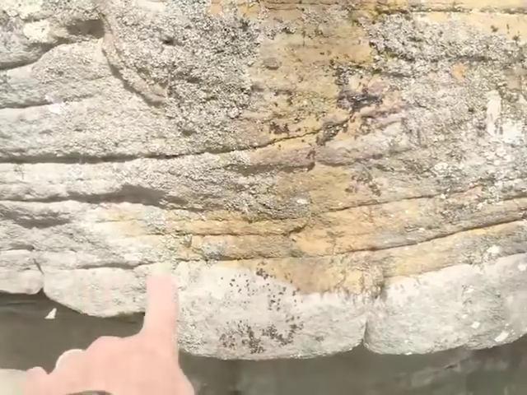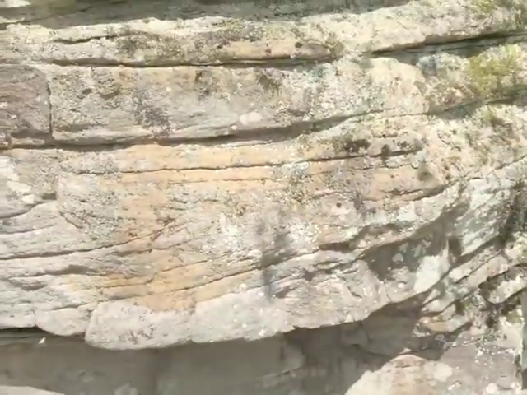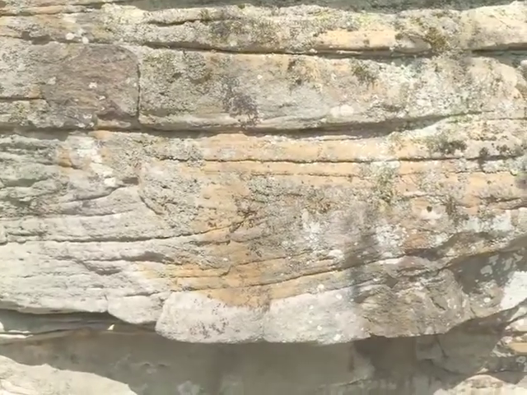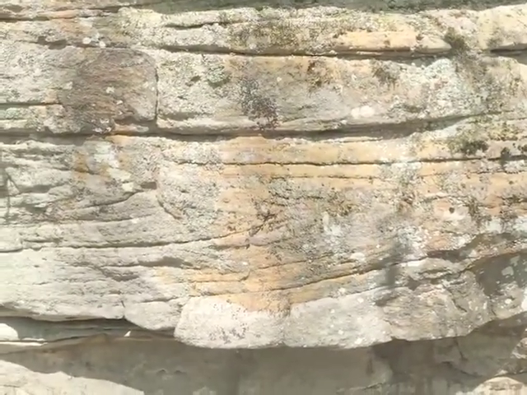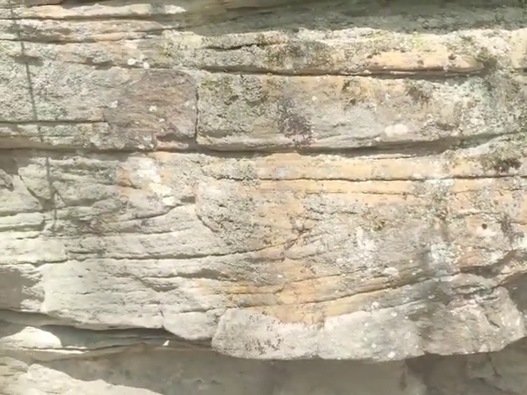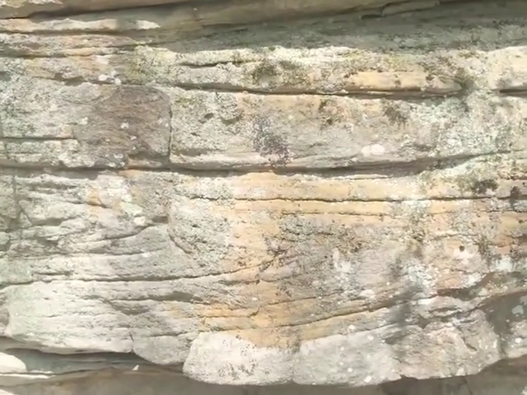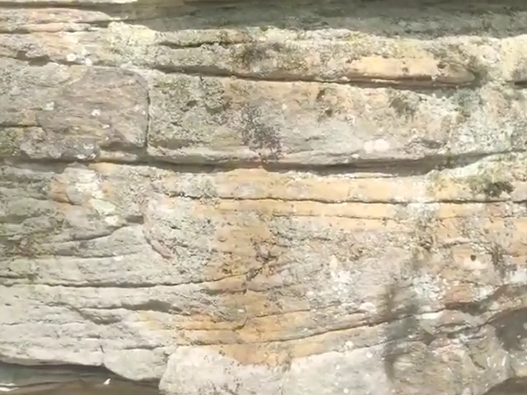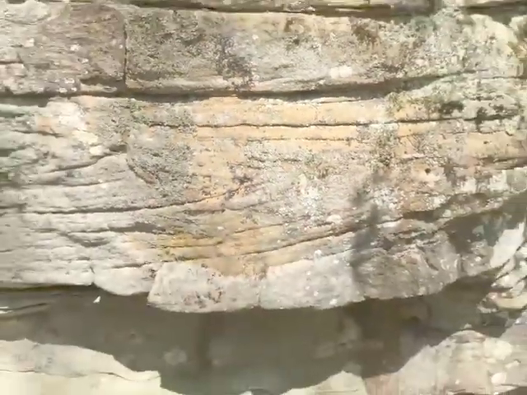So you can see the wind was blowing in that direction, laying down and piling up the sand as it blew. These lines are called crossbedding, and it can show us, one, that this was a dry ocean and there were sand dunes here, and we can also tell the direction of the wind. The wind was blowing up into this direction at that time.